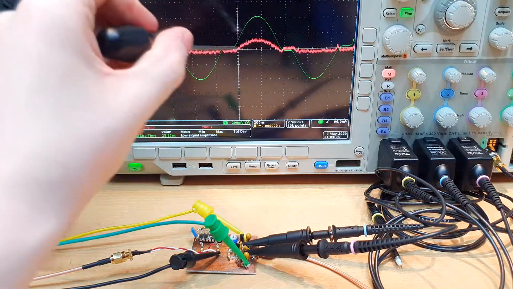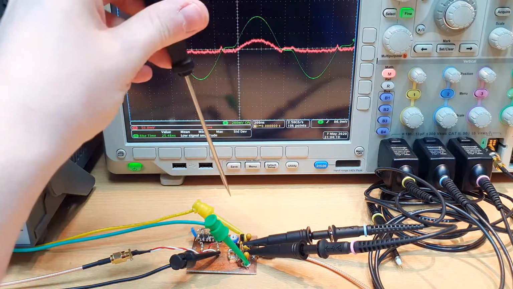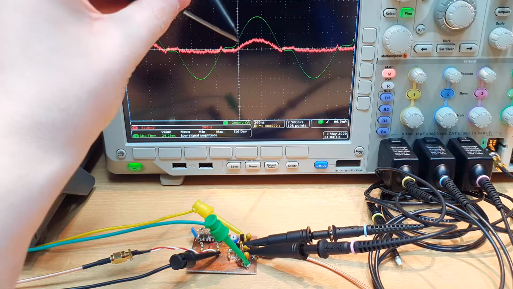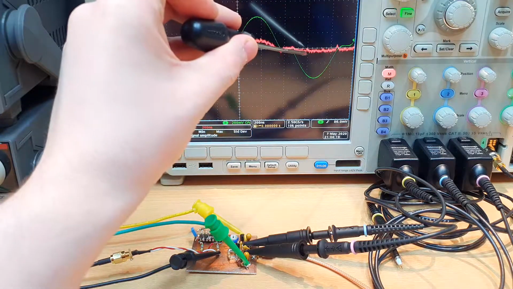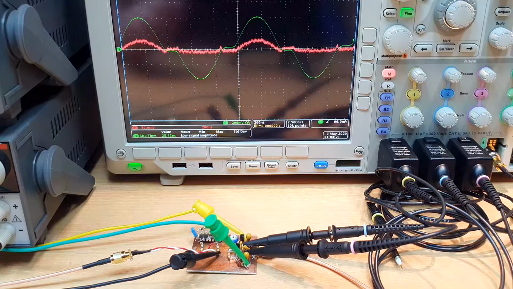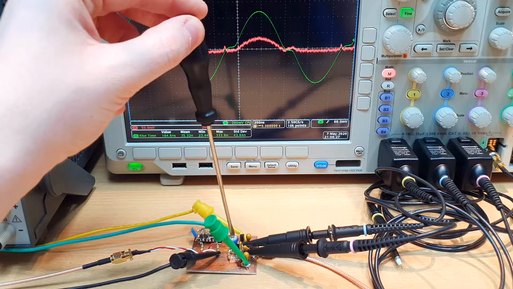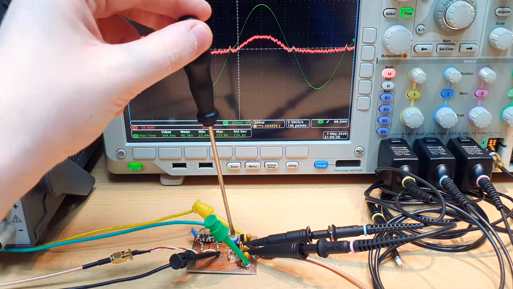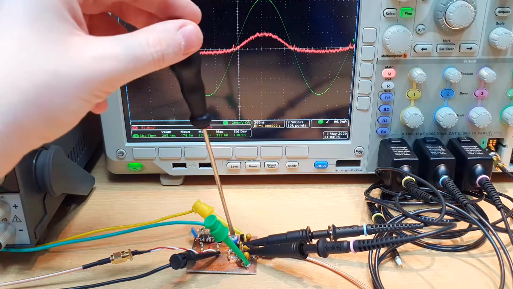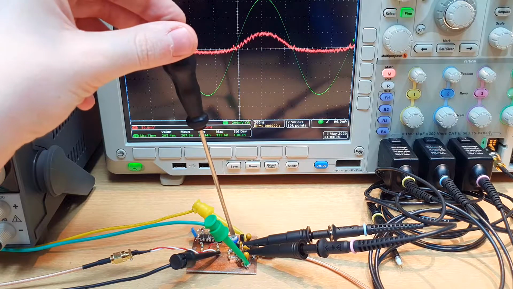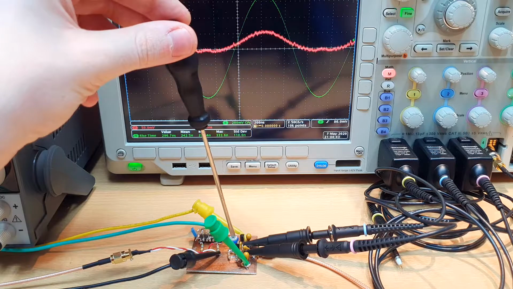We can see now that we are in class B operation, and the NPN transistor only conducts on the positive cycle. On the negative cycle we have no current on the NPN transistor. When we increase the biasing, the NPN current will start to increase. Now we are in perfect class B operation, and I will continue to increase. Now we are entering class AB.